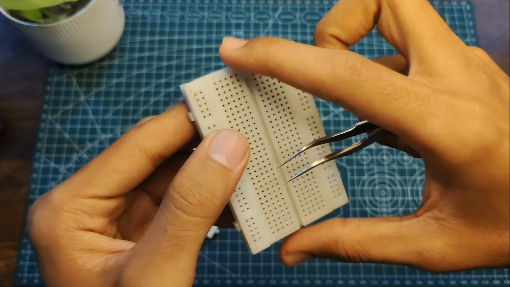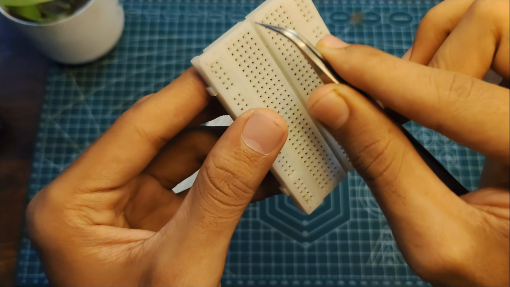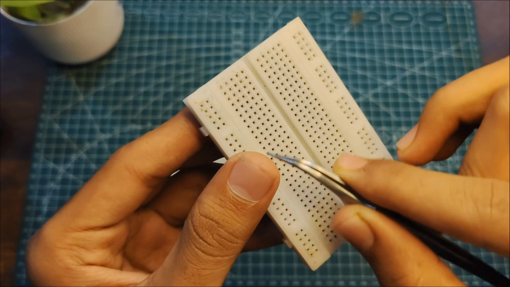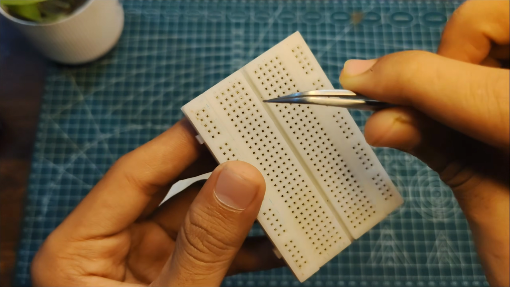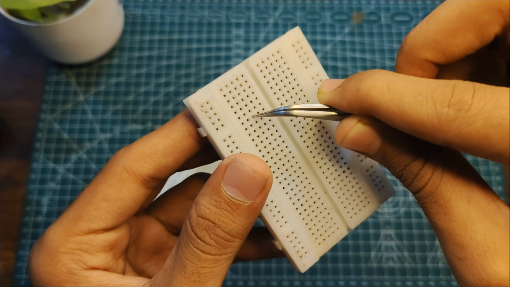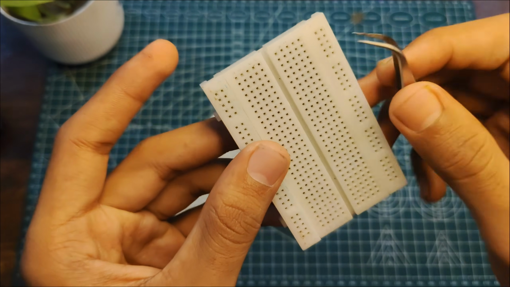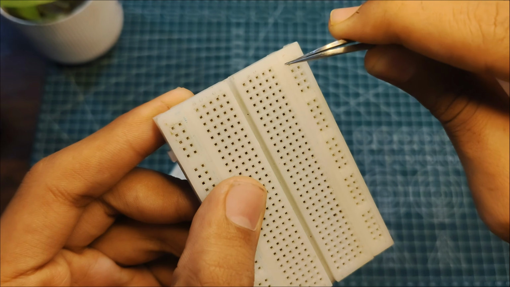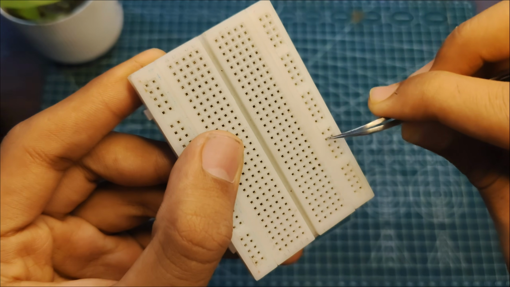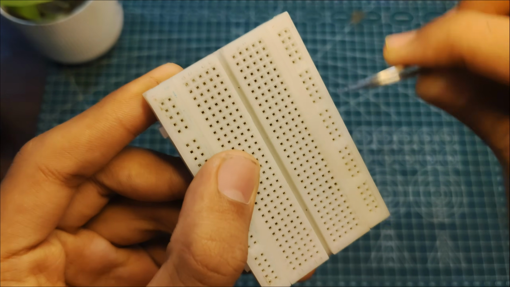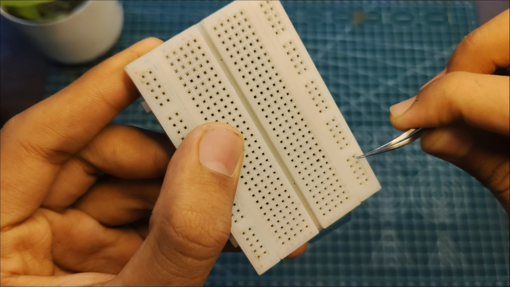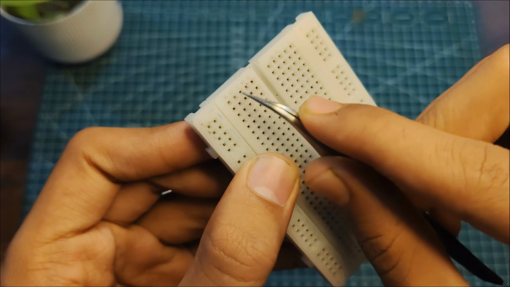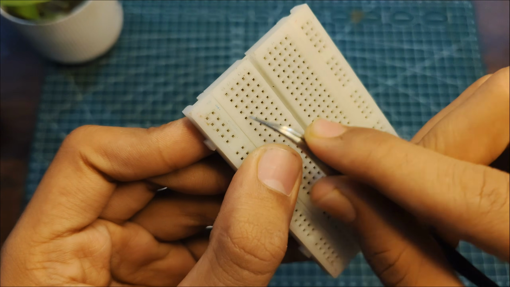Next part is the row or column. So here you will see this is the actual area where we put all the circuits, all the components into. So this is a very important area. So here we need to understand how the connection is going on. So unlike the power rail where all of these vertical holes are connected with each other, in the main area, all the horizontal rows are connected with each other.